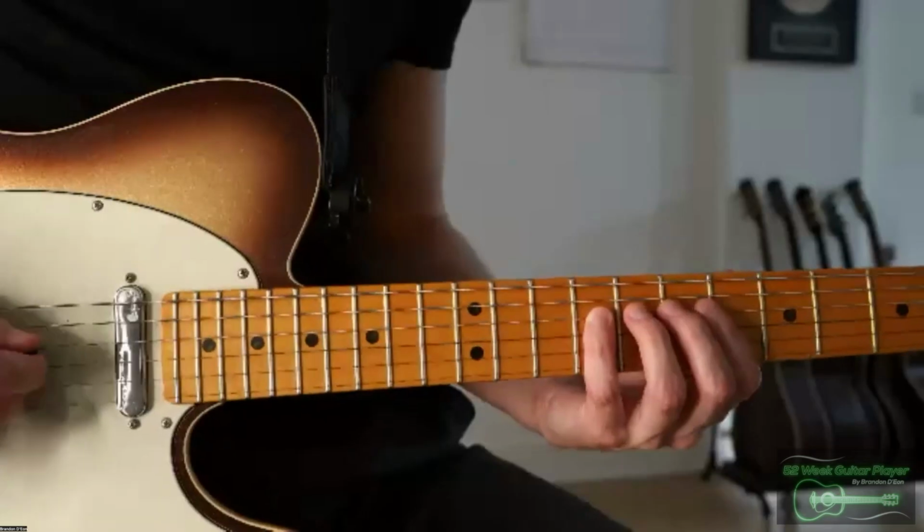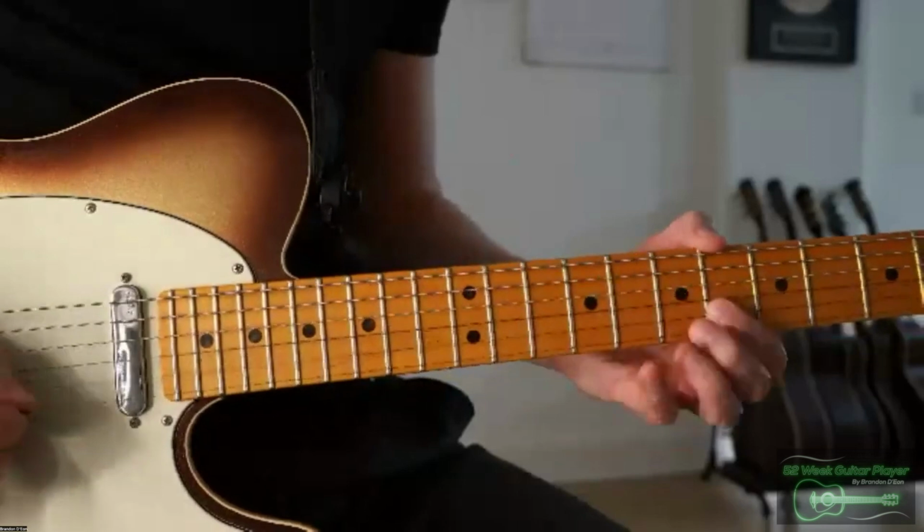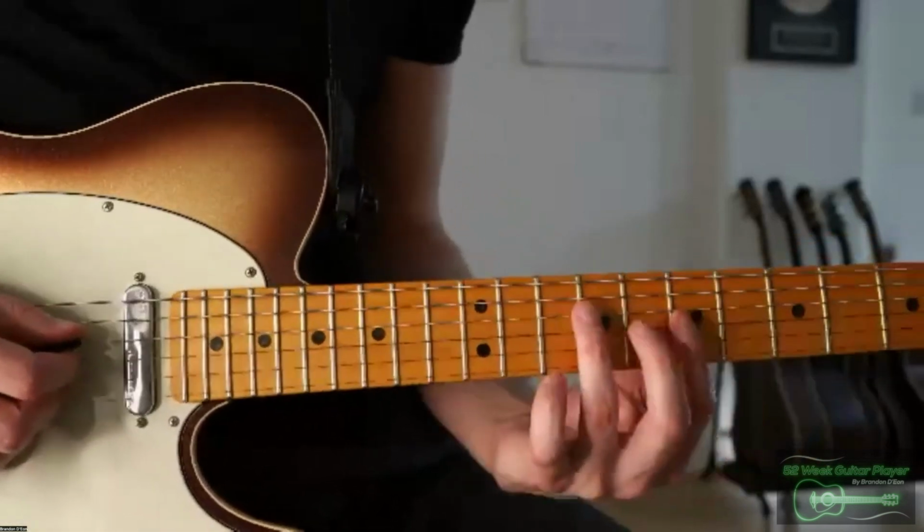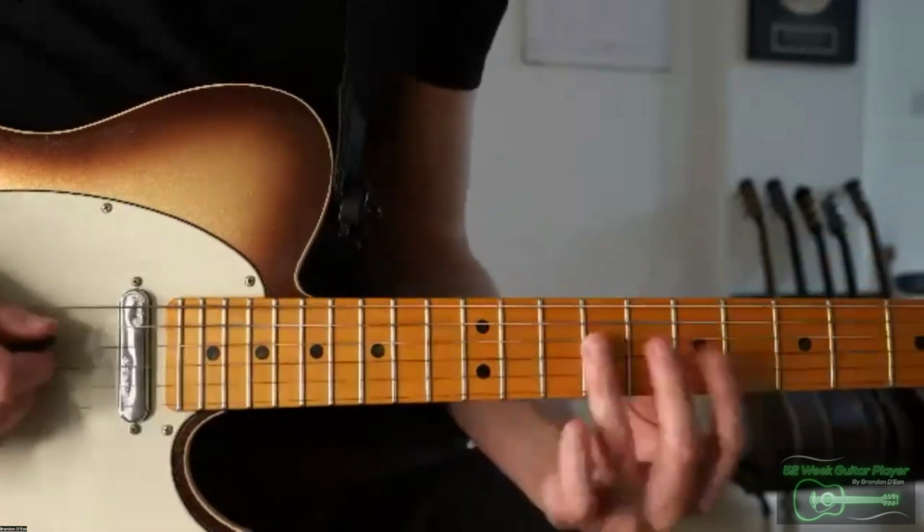Sometimes I like to do things like this. So just approach. Basically, I'm just playing an arpeggio. There's a B minor arpeggio.